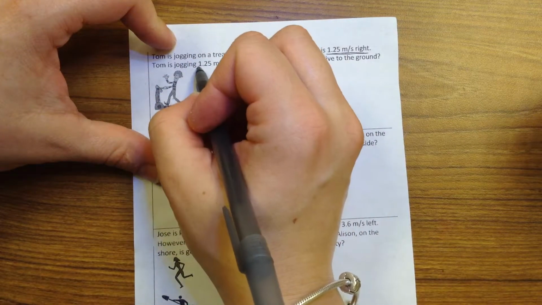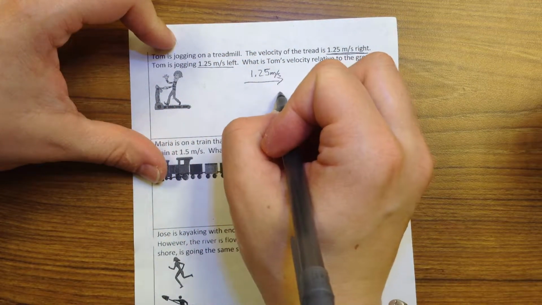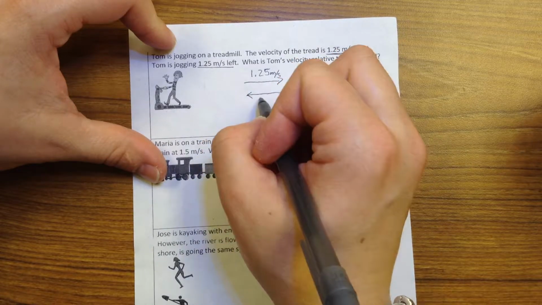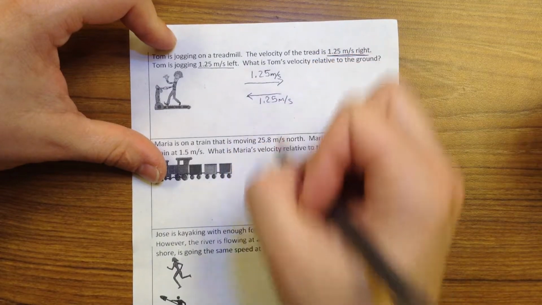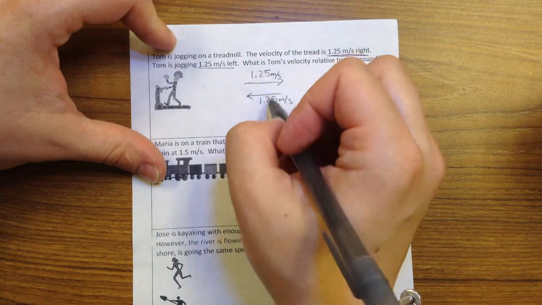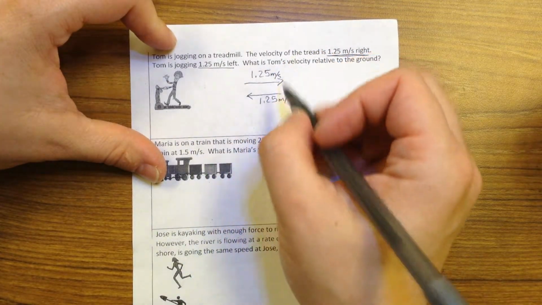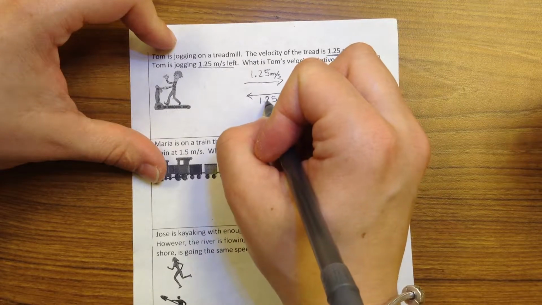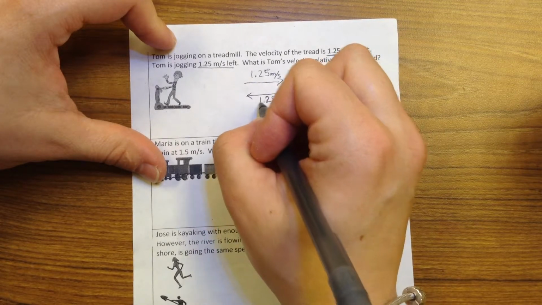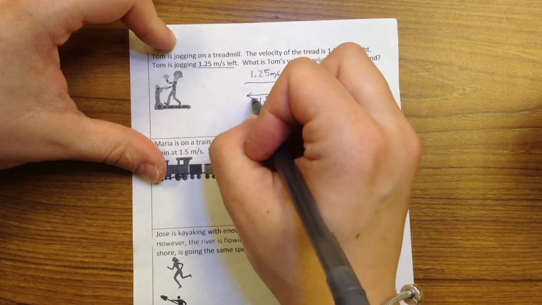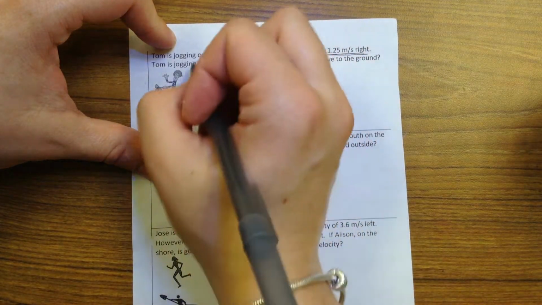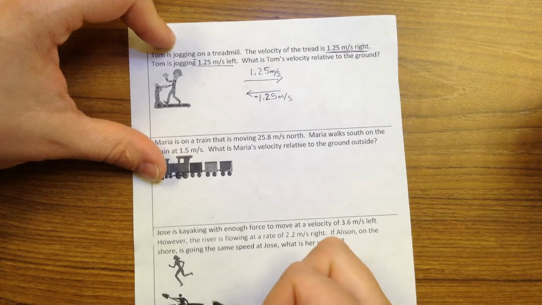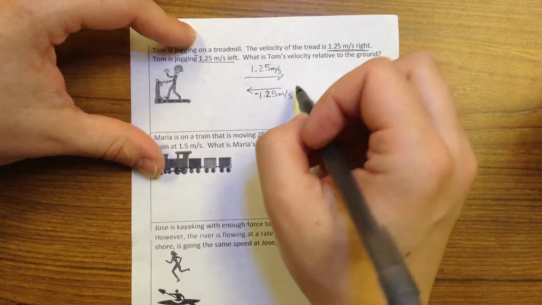Okay? Tom is jogging to the left, 1.25 meters per second. Now we just saw in the notes there that right and left, those are opposing directions. When that happens, you need to give one of them a negative value. So the one going to the left is usually the one we make negative. So Tom has a negative 1.25. That's telling us he is going to the left.